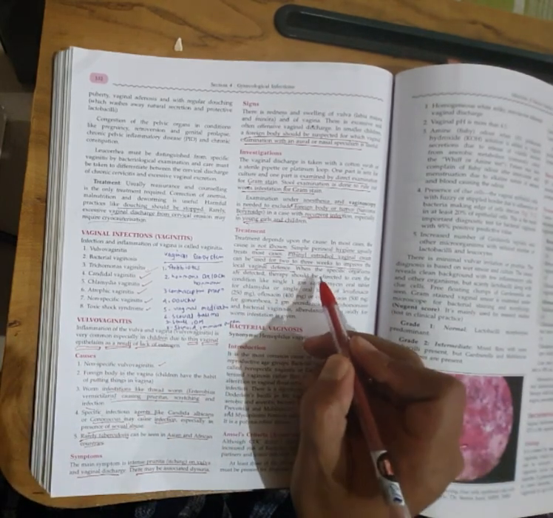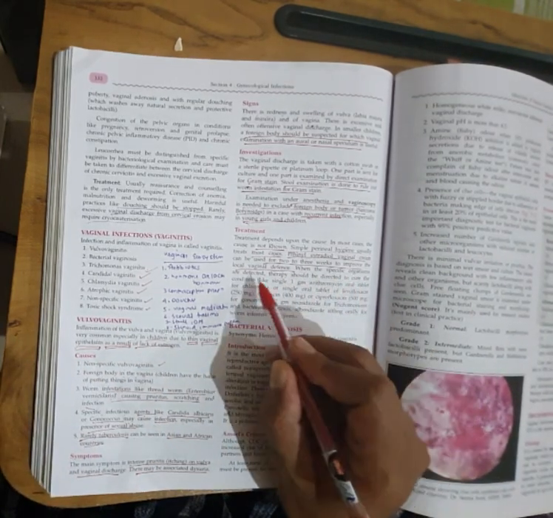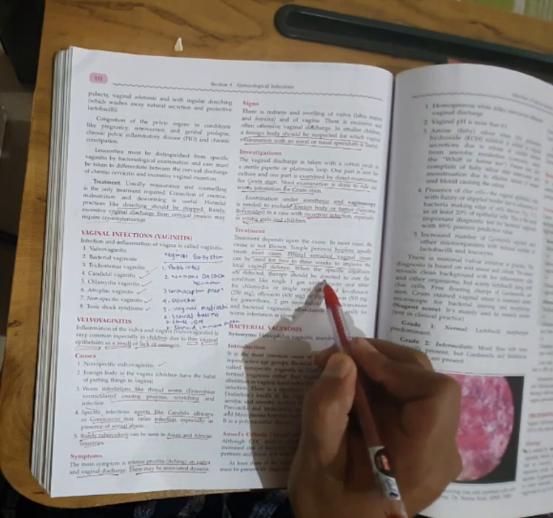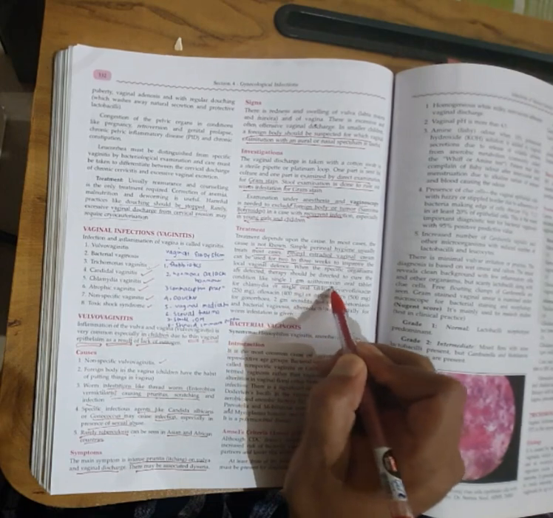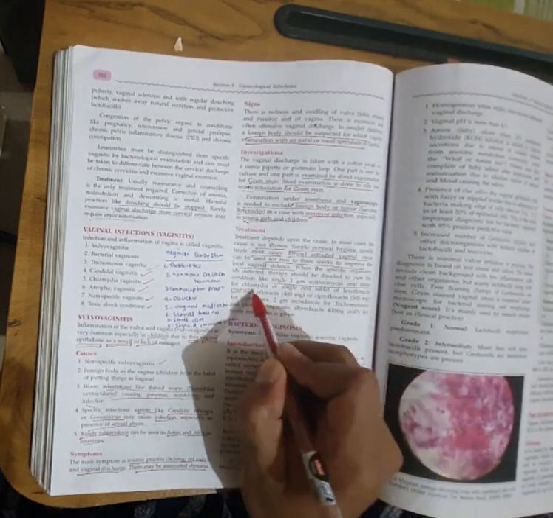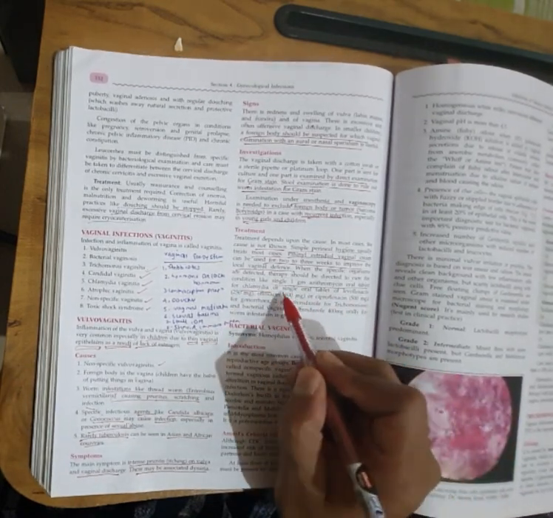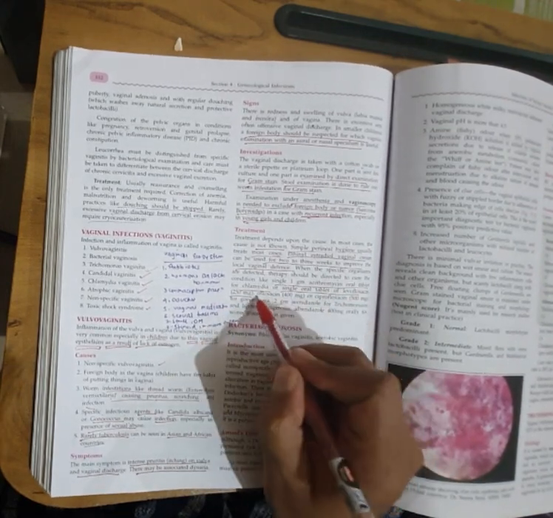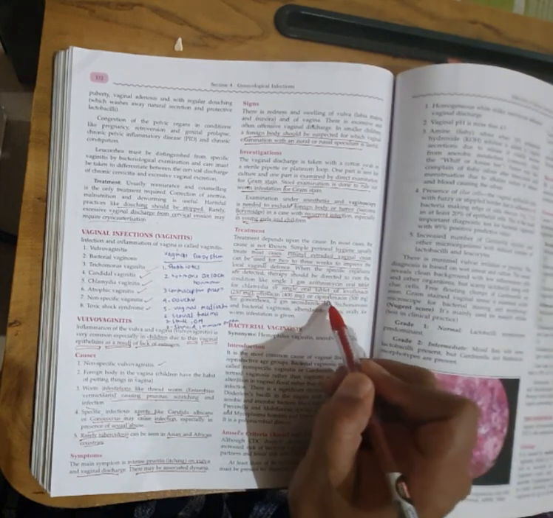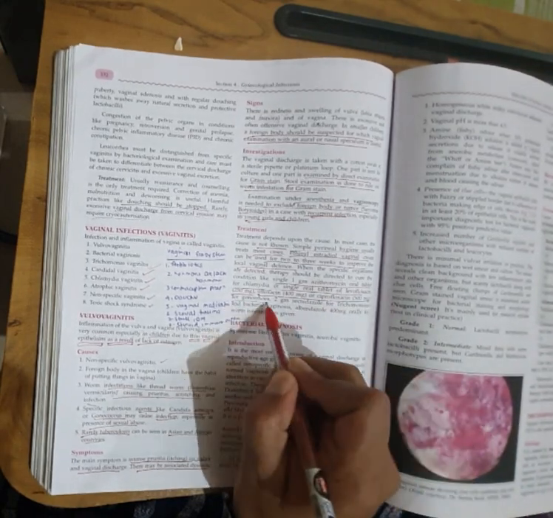Then when the specific organism is detected, the therapy should be directed to cure the condition. You can give a single 1 gram azithromycin oral tablet for chlamydia infection, or a single oral tablet of levofloxacin 250 mg, or ofloxacin 400 mg, or ciprofloxacin 500 mg for gonorrhea infection.